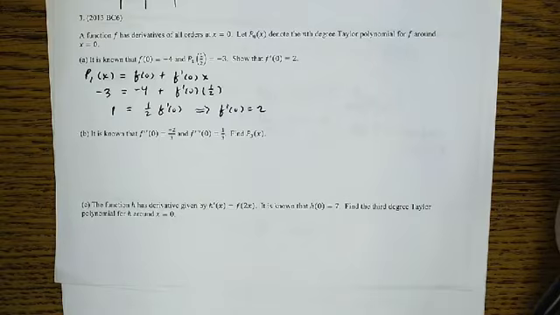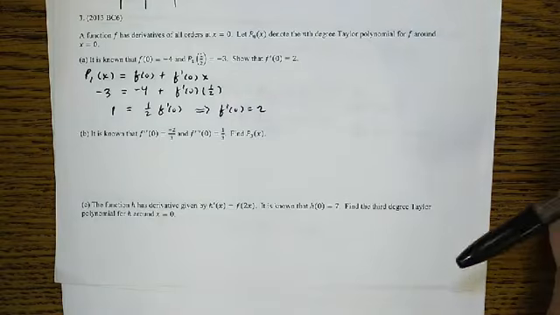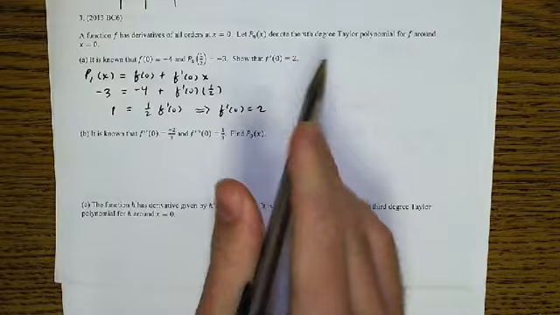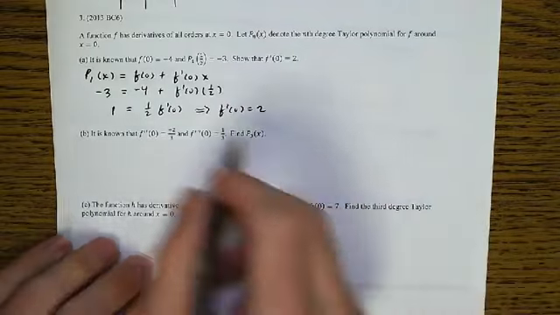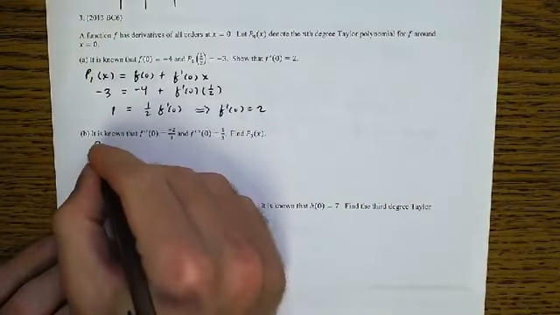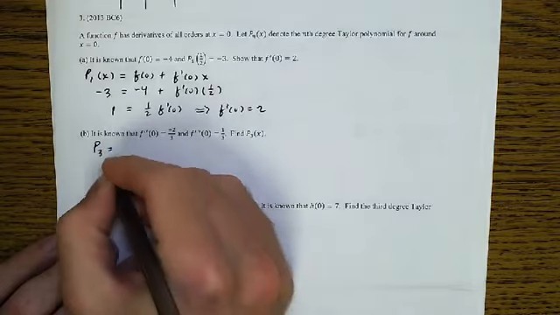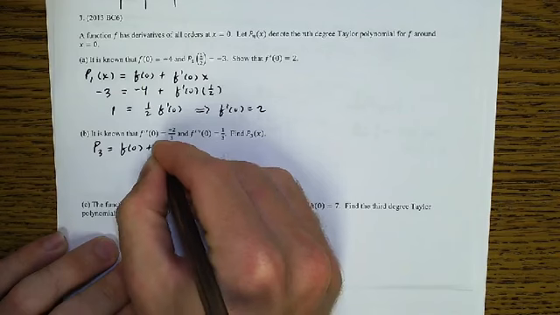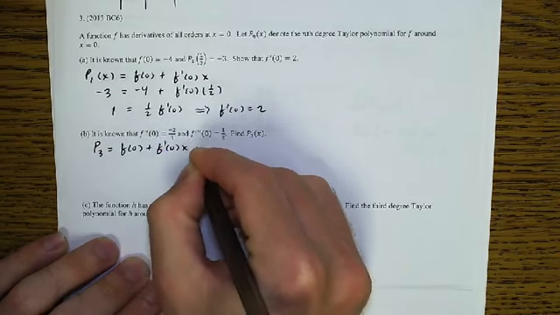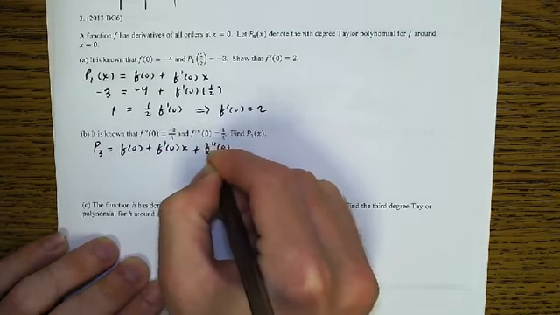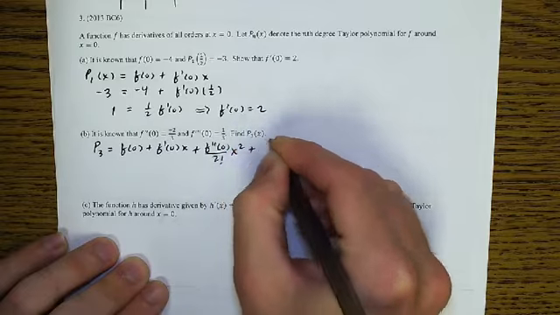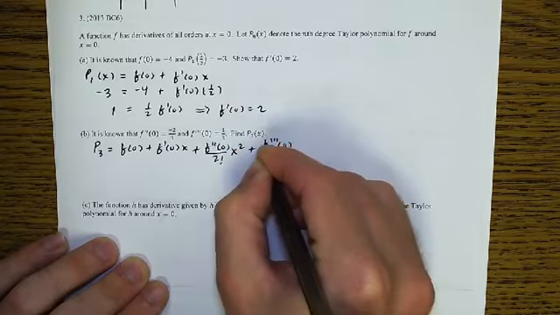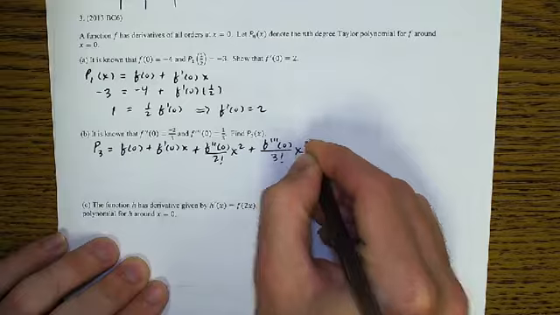Okay. It's known that f double prime is negative 2/3 and f triple prime is 1/3, and they want us to write the third degree Maclaurin polynomial. That's going to be pretty straightforward. Okay, because I know that the third degree is going to be f of 0 plus f prime of 0 x, f double prime of 0 divided by 2 factorial x squared, and f triple prime of 0 divided by 3 factorial x to the 3.